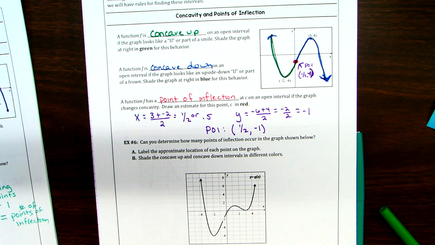Midpoint. So if you find the halfway between, or like average, you can think of it, that's why it's 2. So it'll always be 2. Okay?